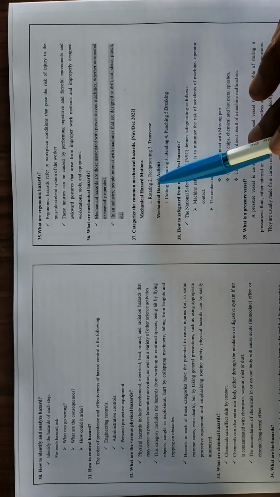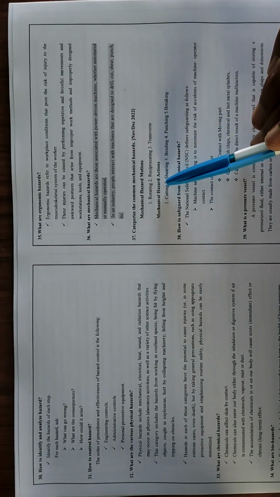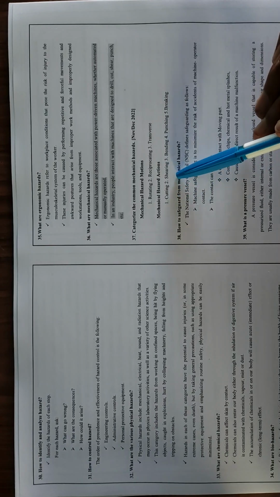Categorize the common mechanical hazards. Mechanical hazard motions: 1. Rotating, 2. Reciprocating, 3. Transverse. Mechanical hazard actions: 1. Cutting, 2. Shearing, 3. Blending, 4. Punching, 5. Breaking.